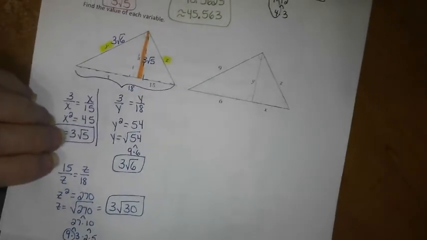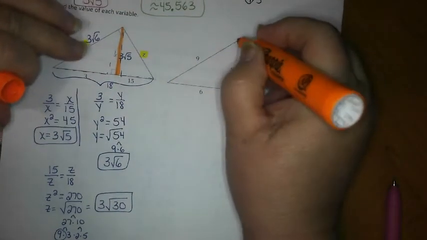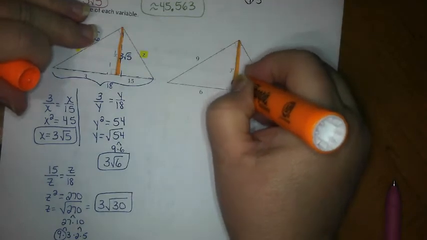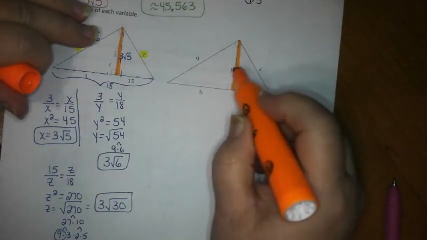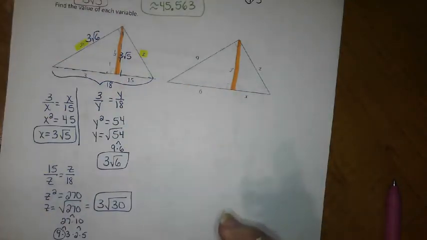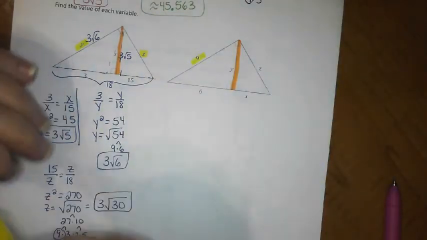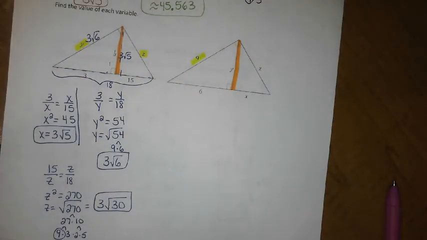All right, let's try this one. So I'm going to start, I can't start in the middle, can I? Look here. Because I know that 6 over y equals y over x, but I can't have two different variables in there. So let's start over here with the 9. Maybe that'll work. This looks interesting.